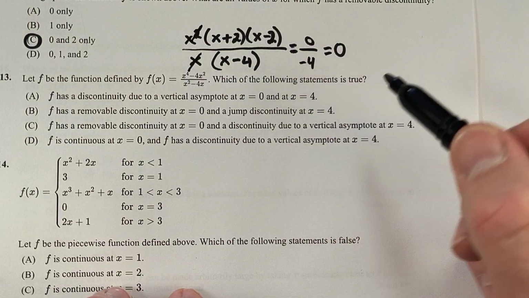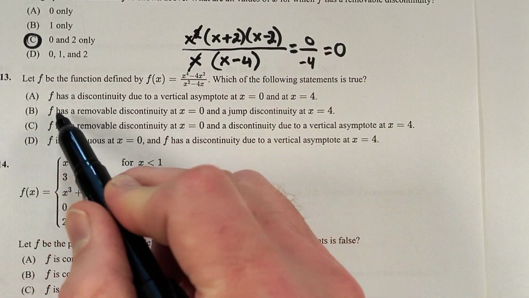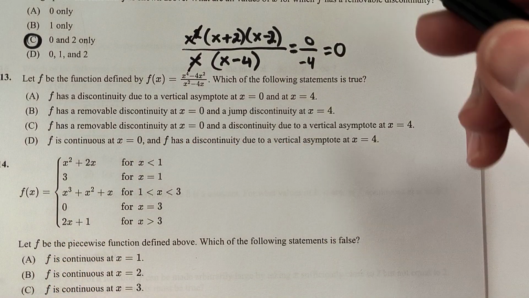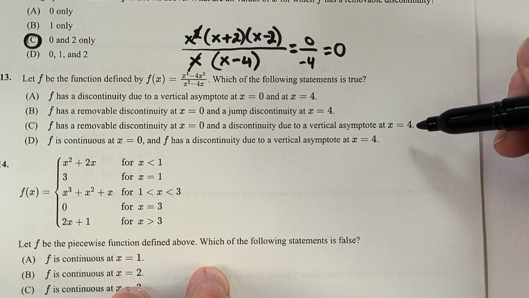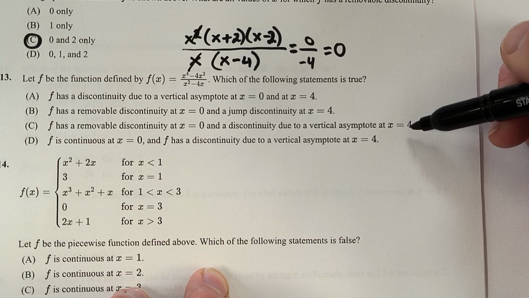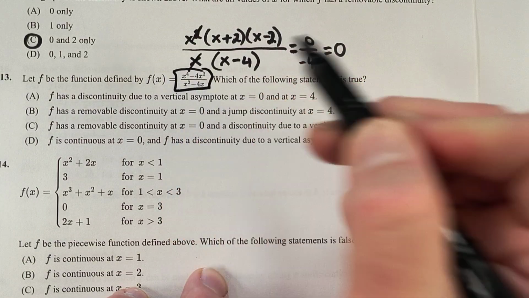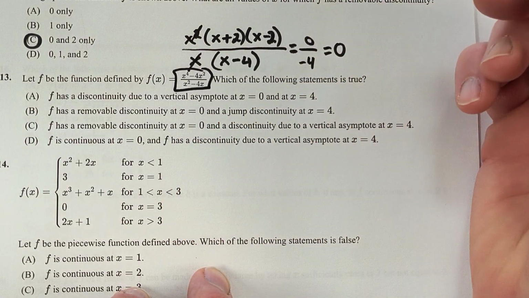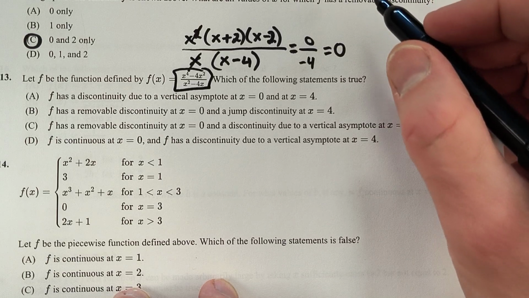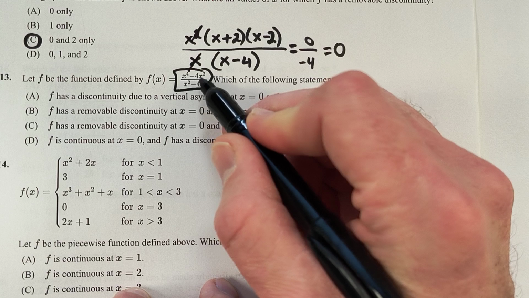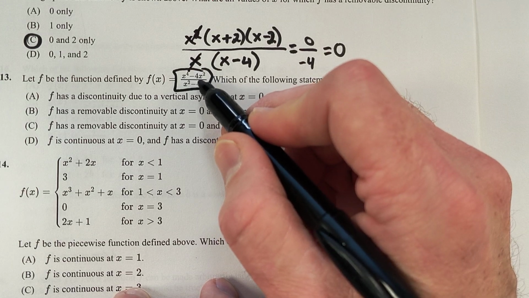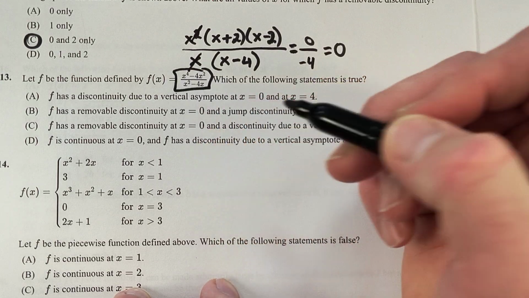Okay, so now let's check out the 4. So it's a removable discontinuity at 0, which means B or C is one of our choices. So we're looking, is it a jump or is it a vertical asymptote? So let's just plug 4 back into our original function and see what happens. So 4 to the 4th power is, oh goodness, it's a big number. Minus 4 to this, okay, that's going to be basically 4 to the 3rd power.